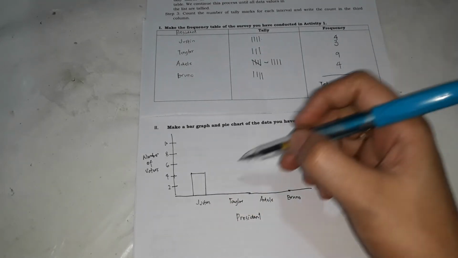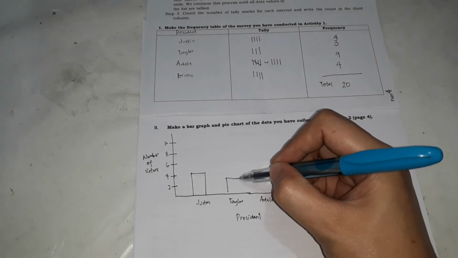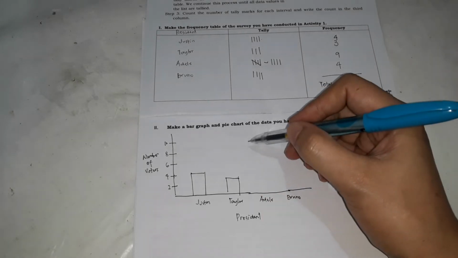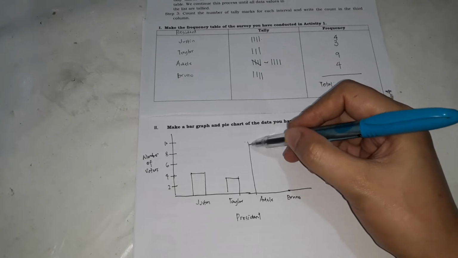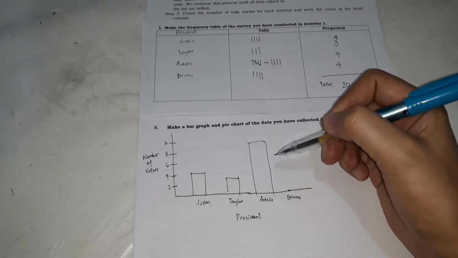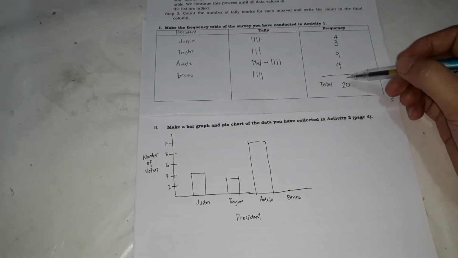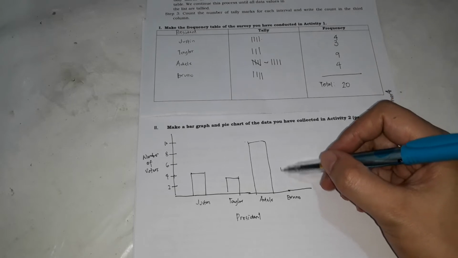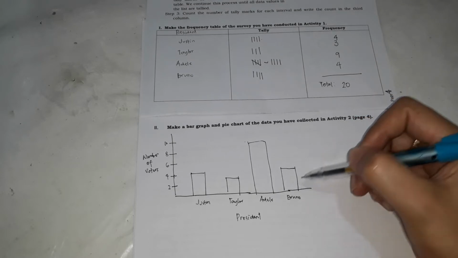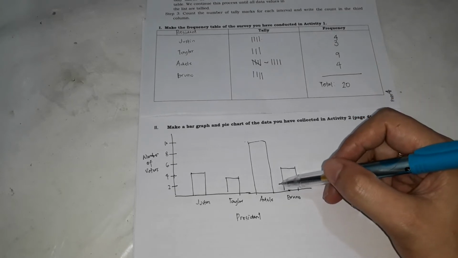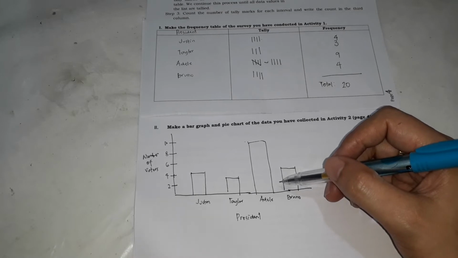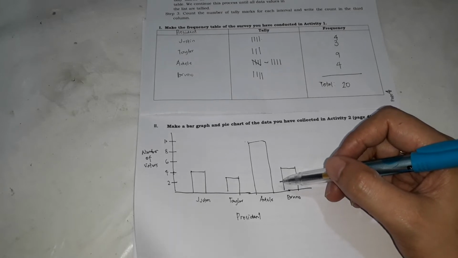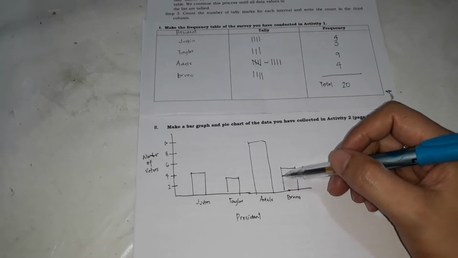Kay Taylor, 3. Kay Adele, 9. So pinakamarami si Adele, so probably ito siyang pinakamalakas na kandidato. At saka for Bruno, it's 4. So based on our observation, si Adele ang may mataas na probability na mananalo.